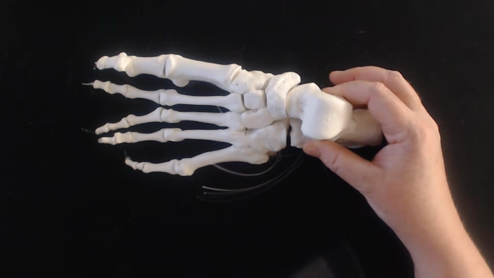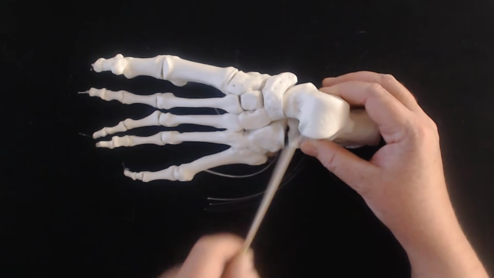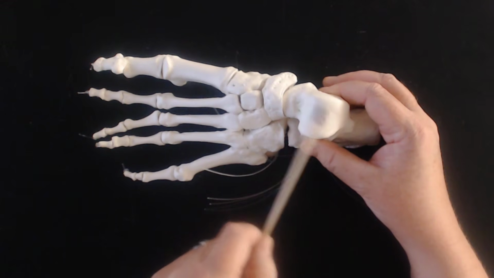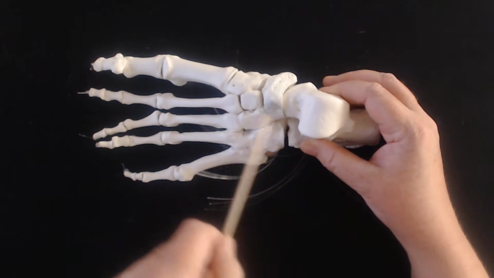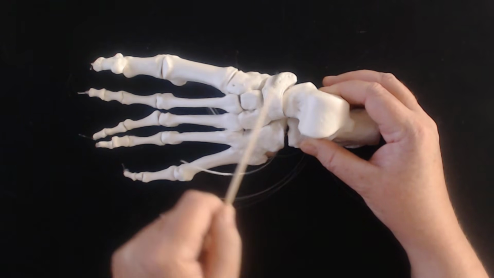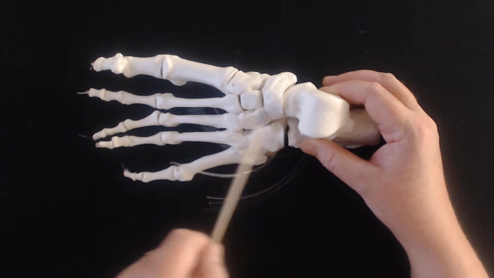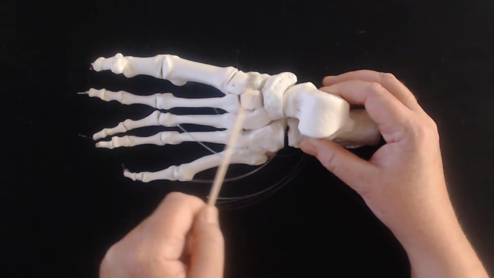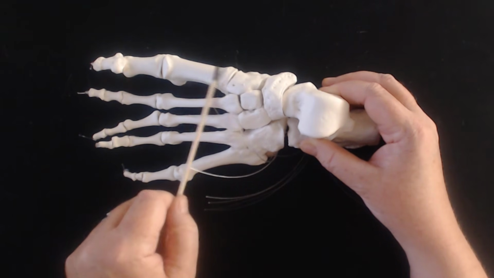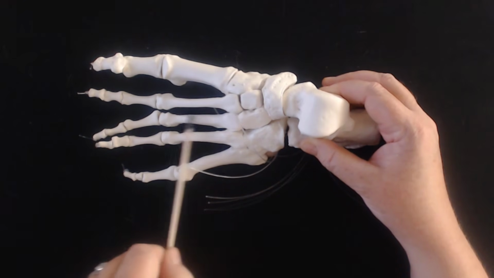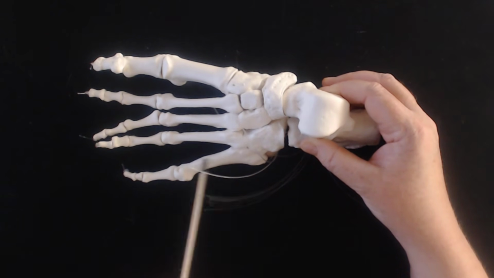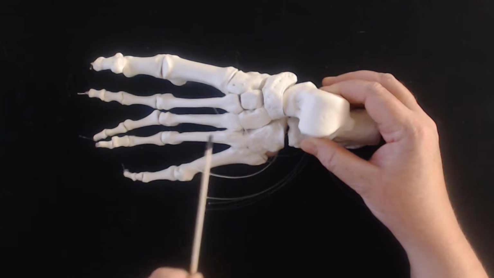Now this is a top view, superior view. This is the talus, T-A-L-U-S. These bones here are all tarsals, T-A-R-S-A-L-S. The arch of the foot is going to have the metatarsals. They're really nice and they meet up with the tarsals. So tarsals, metatarsals.